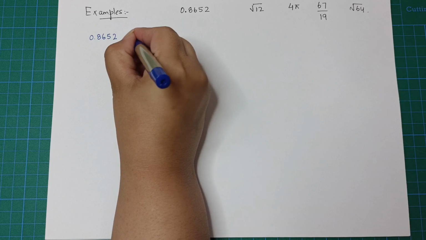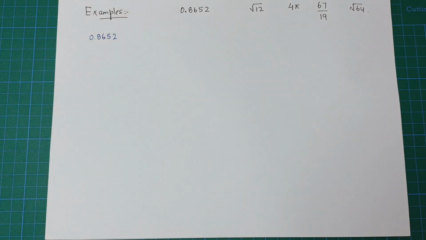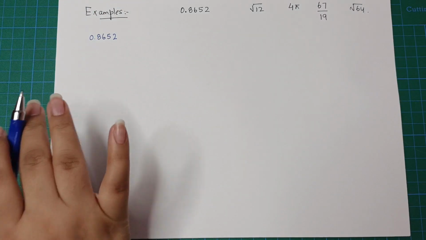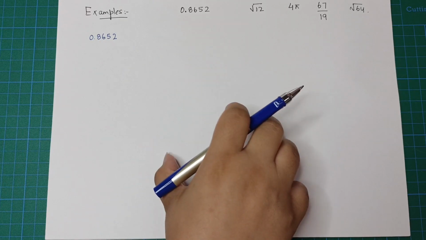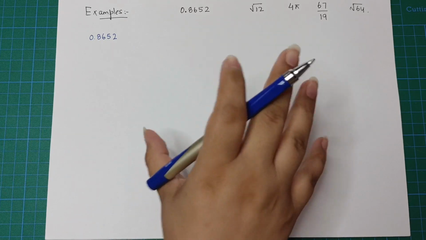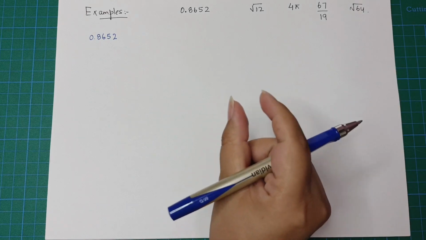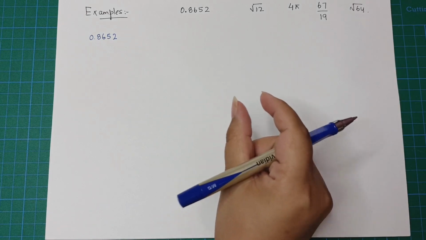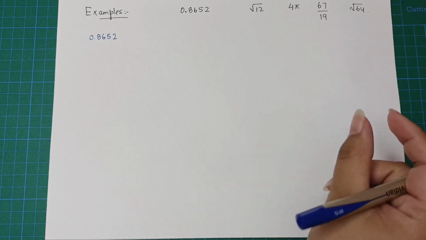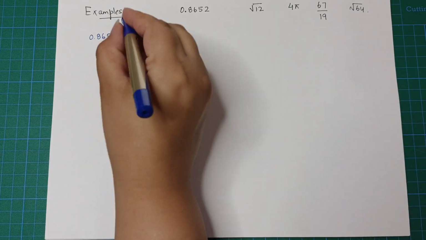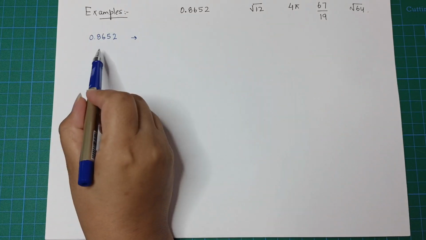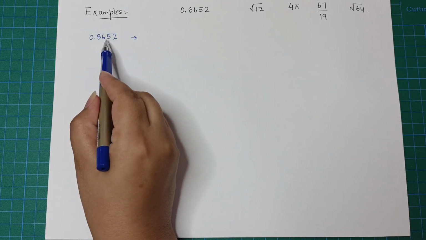0.8652. Now, we all know that rational numbers can be written as decimals, right? The terminating decimals which stop at one point, or a recurring decimal, where the same number or a group of numbers is repeated after each other. So here, you can see that there's a terminating decimal, 0.8652.